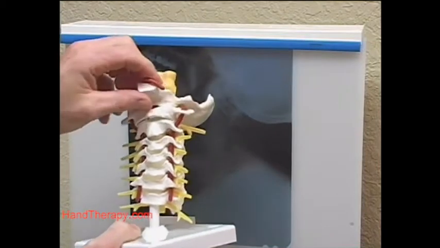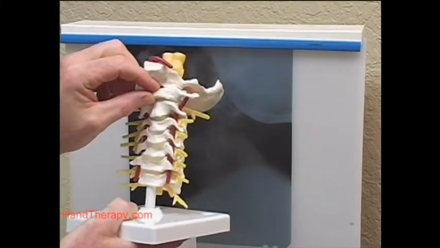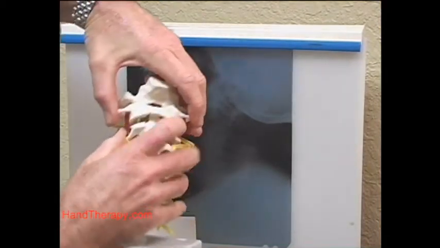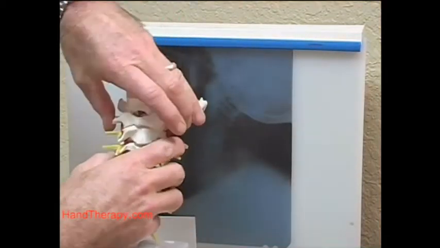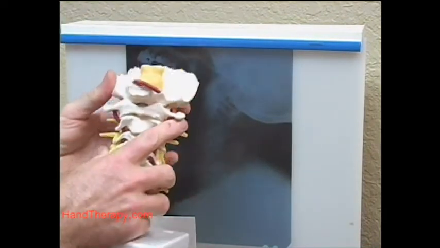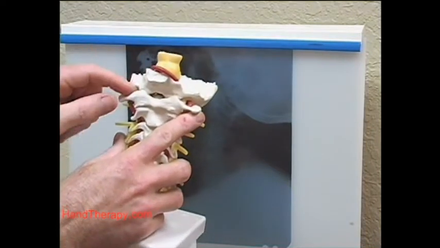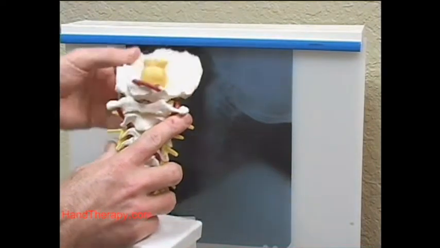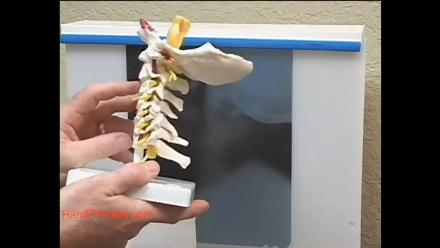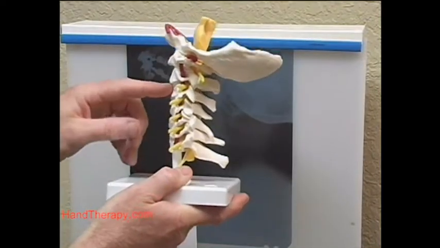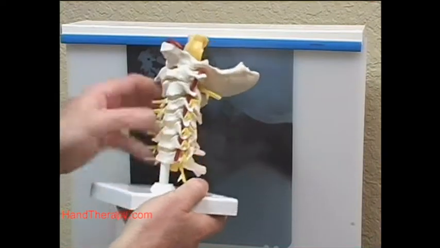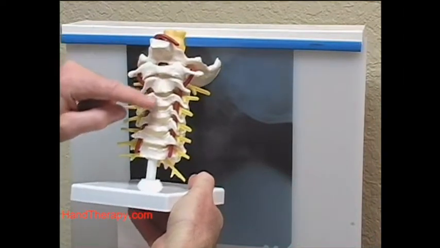the C1 atlas rotating on C2, the axis that has that odontoid, so it rotates like this. Okay, and we said most flexion extension came from the relationship of the base of the skull condyle on top of the atlas, like this. Okay. However, most motion from the rest of the cervical spine, from C3 down to C7, occurs between 4 and 5. Where is that? 1, 2, 3, 4, 5.